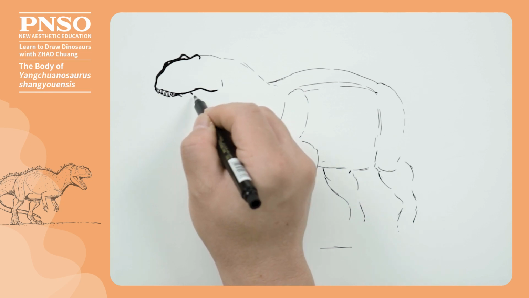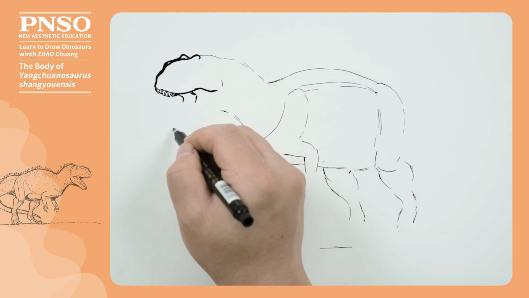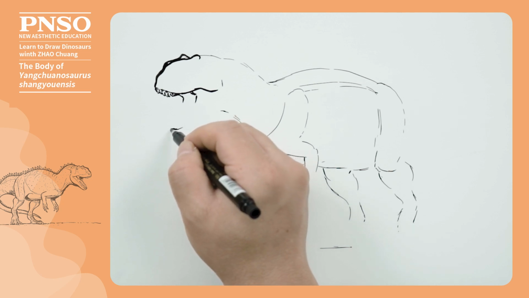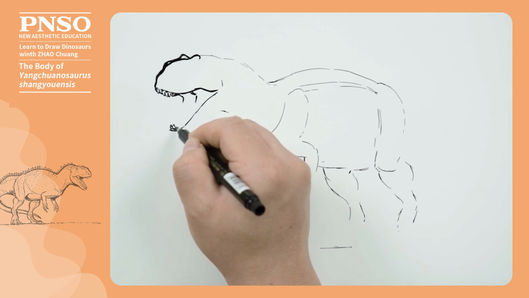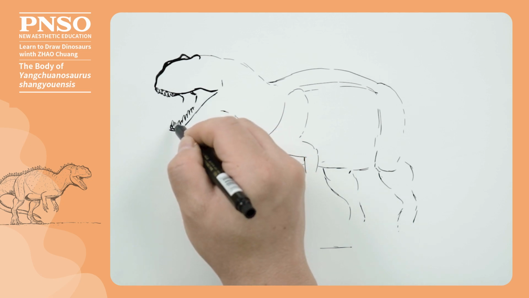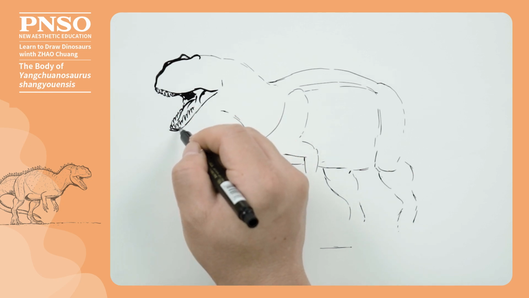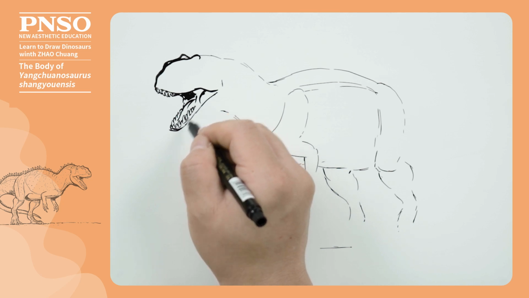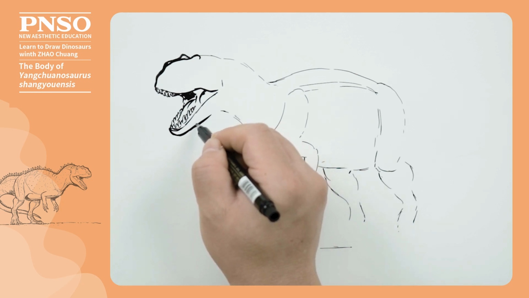Then, we draw the muscles of its mouth. Next, come to the lower jaw. We outline the top of the lower lip and draw its teeth at a certain distance from the outline. What's in the middle is the tongue. Let's shade the inside of the mouth. Then, we draw the boundary between the tooth root and the gum, and complete the outline of the lip. It was narrower at the front and wider at the back.